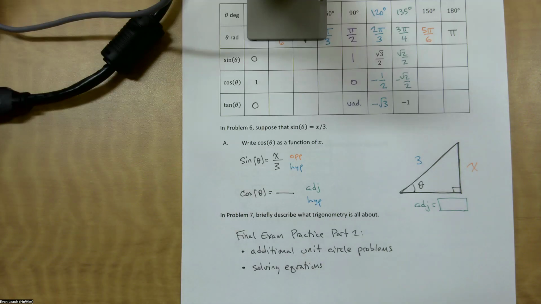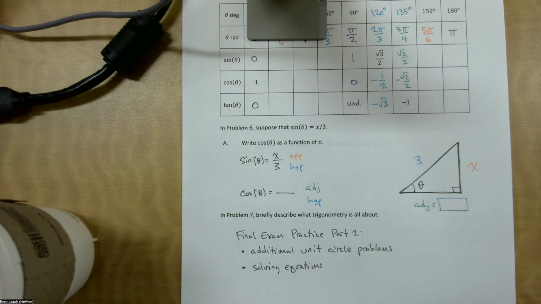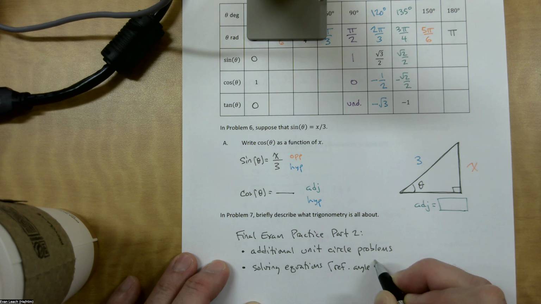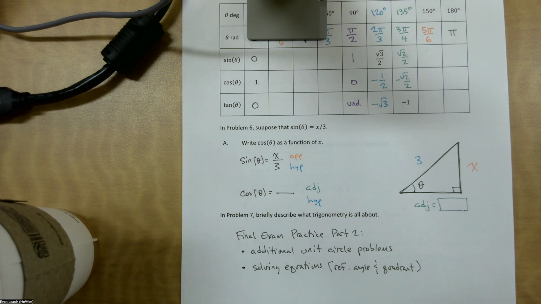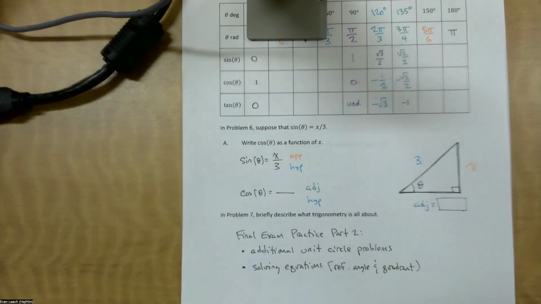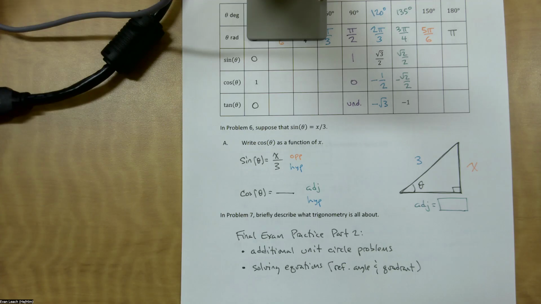Solving equations problems are just variations of the unit circle problem. The solving equations problems will be the reference angle and quadrant style.